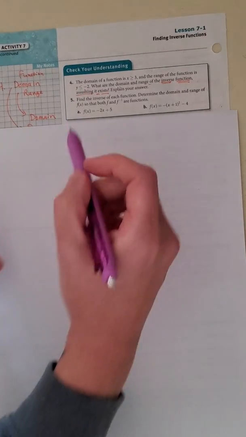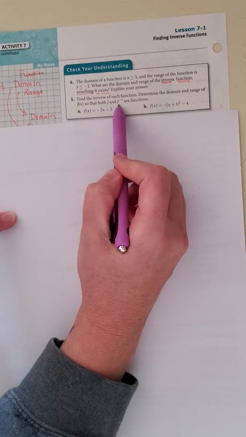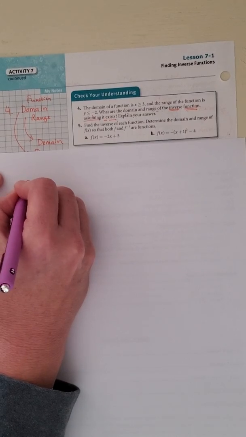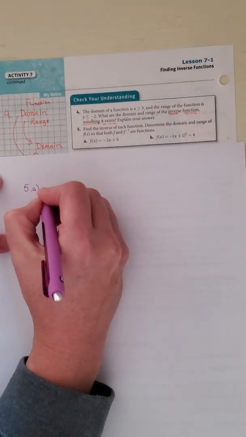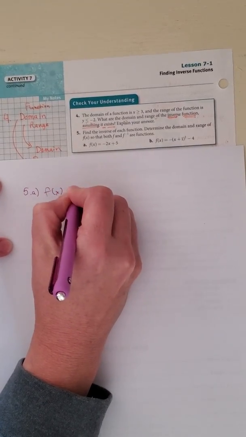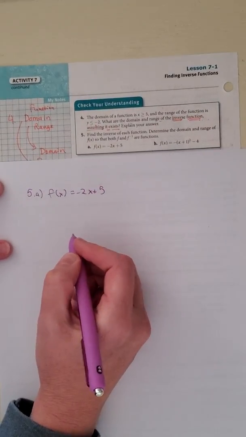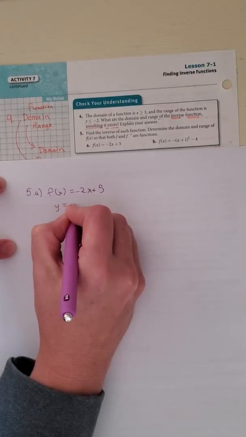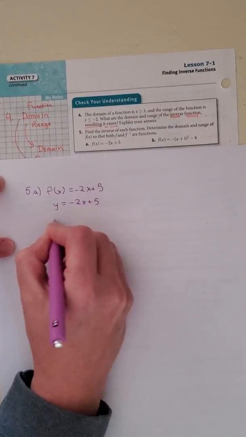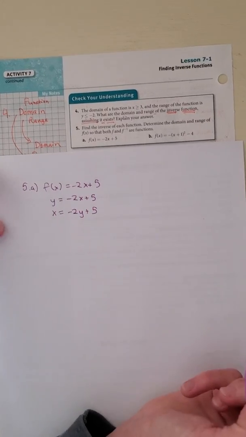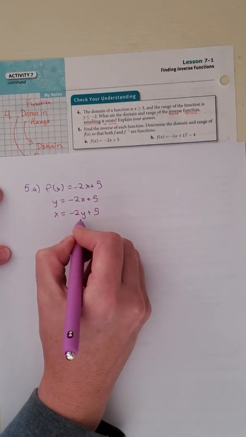It says find the inverse of each function. Determine the domain and range of f of x so that both f and f inverse are functions. Okay, so number 5a, f of x equals negative 2x plus 5. So to find the inverse, recall that we will rewrite this using a y and then switch x with y. And then I'm going to solve for y.